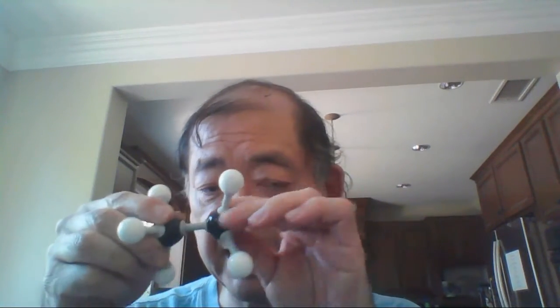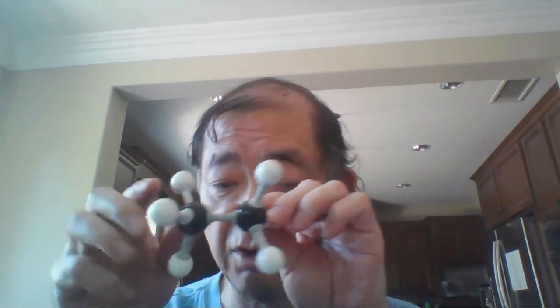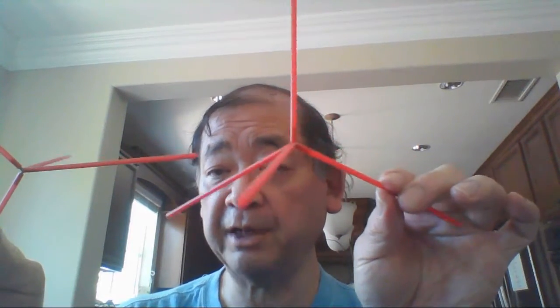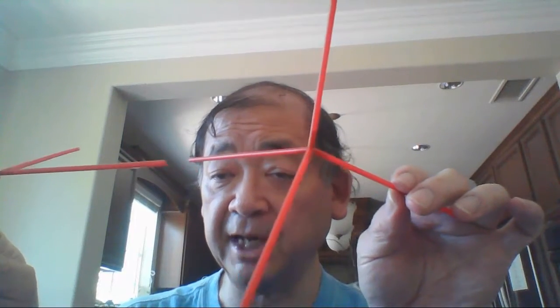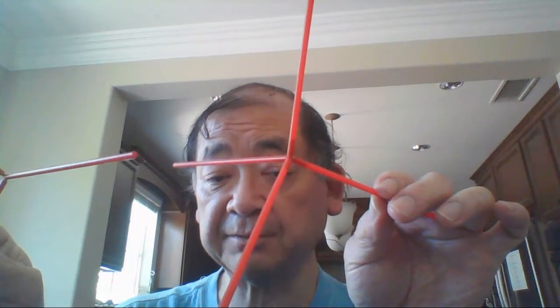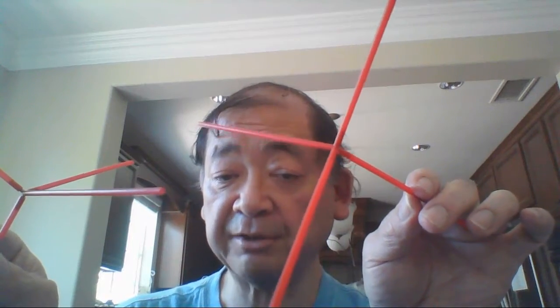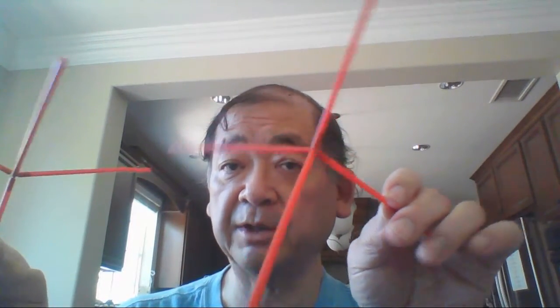Okay. Now, let's go back to ethane. Let's look at how this sigma bond between the carbon atoms is being formed. So remember, those carbon atoms were sp3 hybridized. That sigma bond is an overlap between an sp3 hybridized orbital of one carbon with the sp3 hybridized orbital of the other carbon.